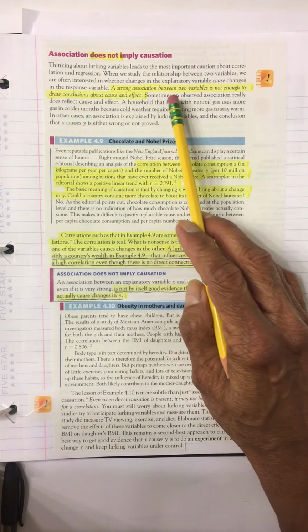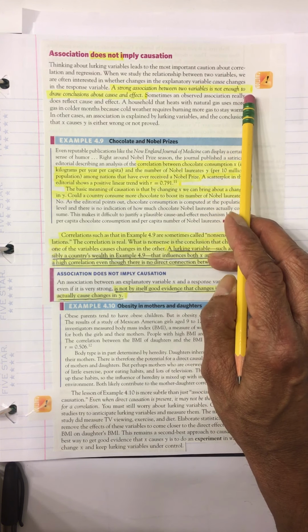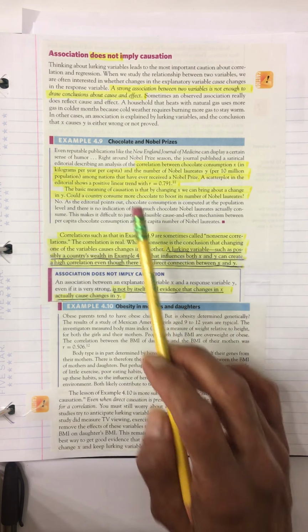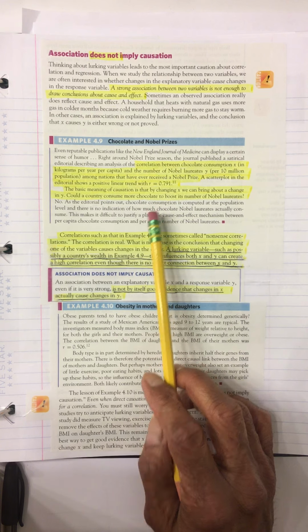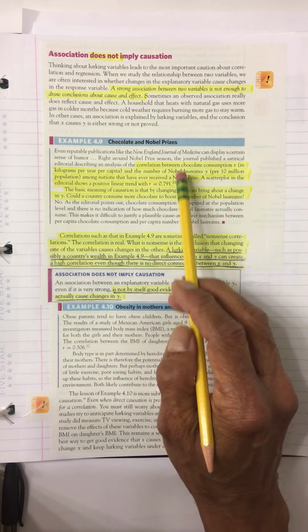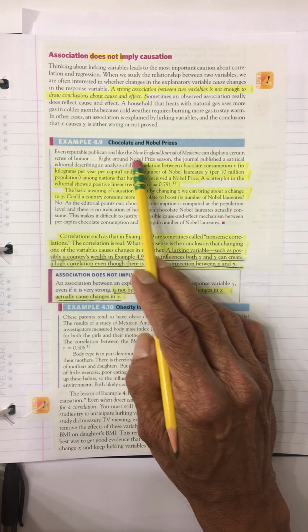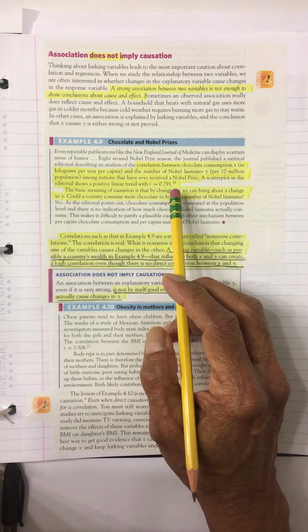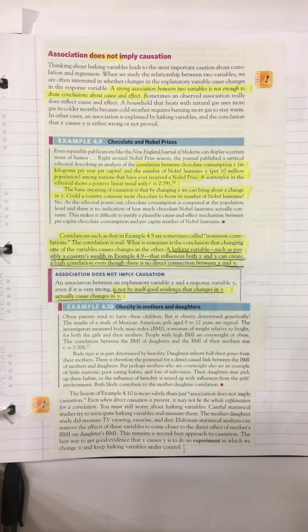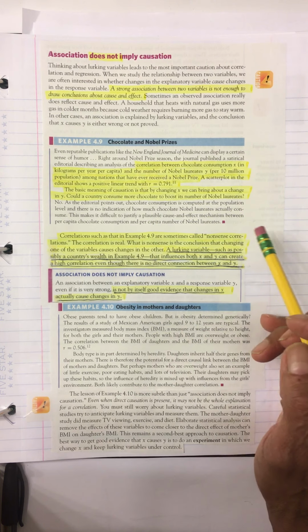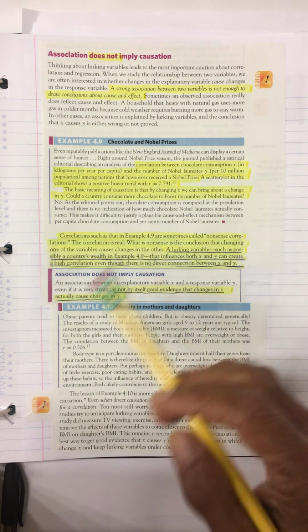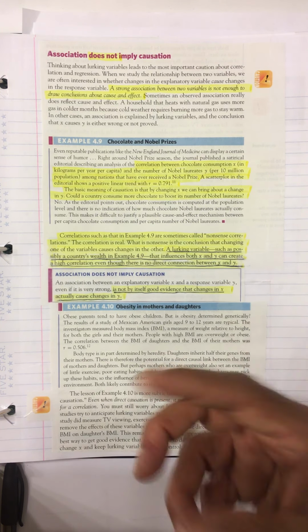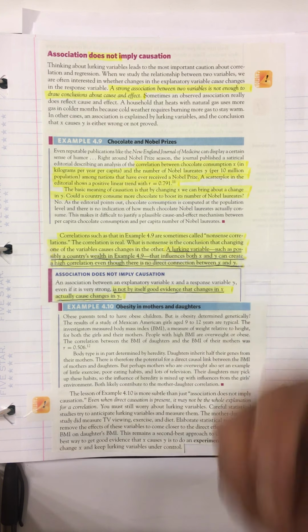A strong association between two variables is not enough to draw conclusions about cause and effect. This is a good example for that. It is from an article in the New England Journal of Medicine, you can check it out if you want to. They were looking at the number of Nobel Prize winners in different countries and the chocolate consumption. Look at those connections.